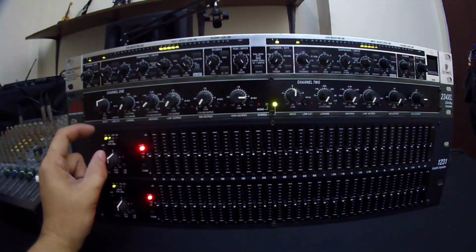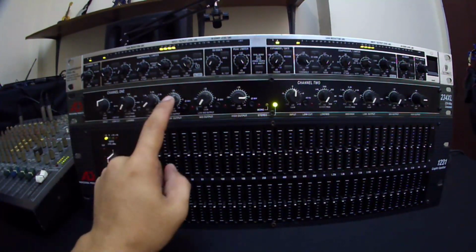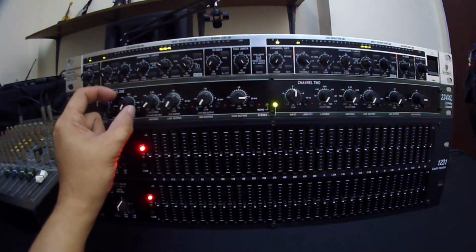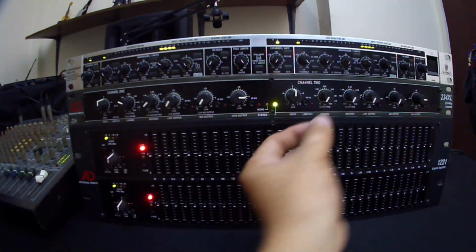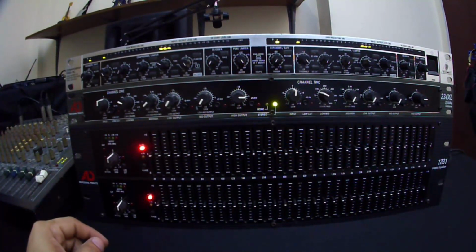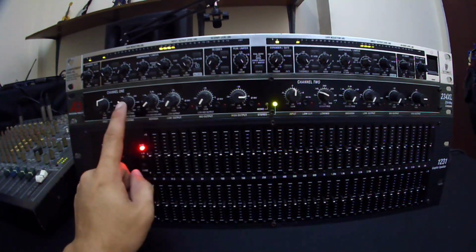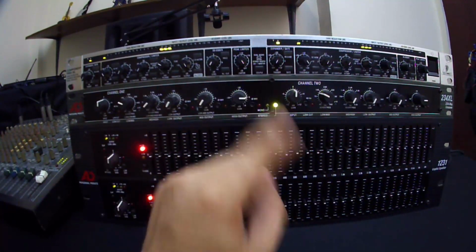And then, now we can set the crossover frequency between the subwoofer and mid-high. Let's say, for example, 110 Hz and 110 Hz. It means below 110 Hz, that will be for the subwoofer. And above 110 Hz, that will be for the mid-high.